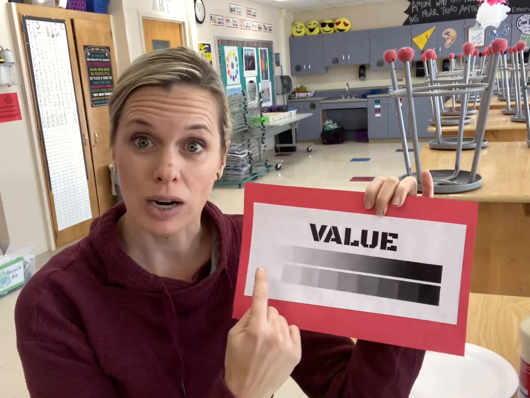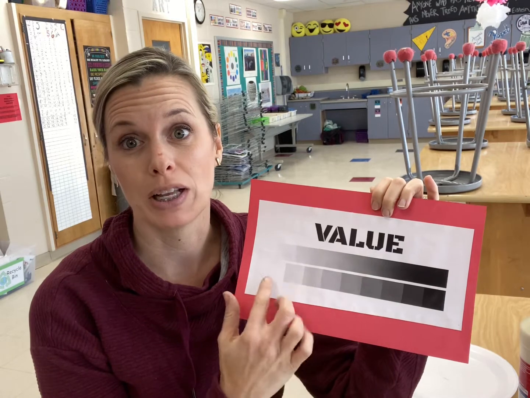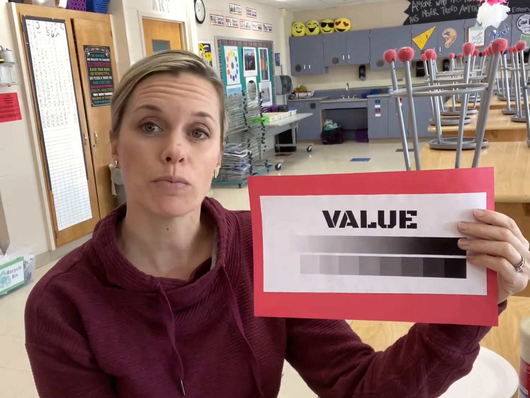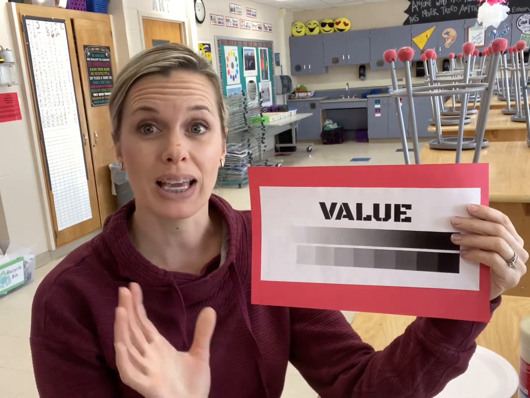All right, today I'm going to be showing you our next project, which is called Value Objects. So we're continuing to study and practice creating value, that gradual transition from light to dark. In our previous project, your monochromatic self-portrait, we practiced mixing tints and shades. We're going to continue to practice that in this project as well. However, we're going to be applying it a little bit differently.